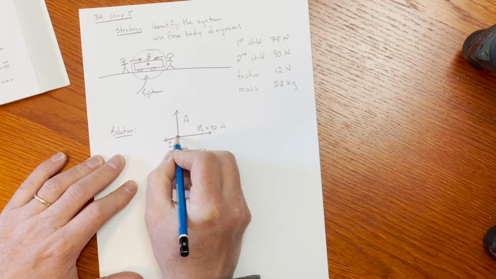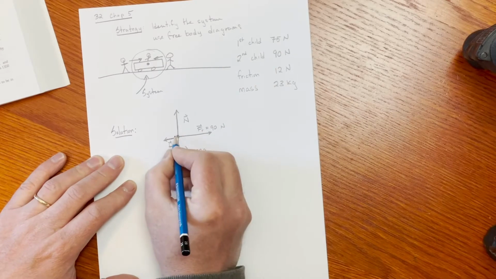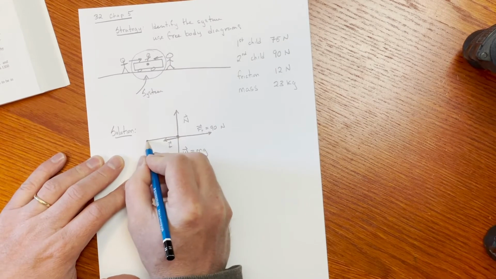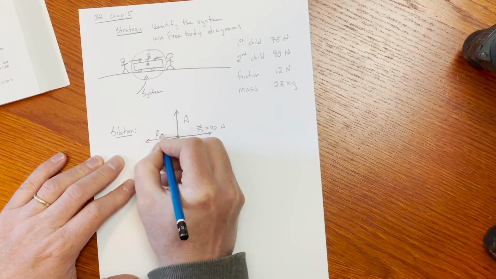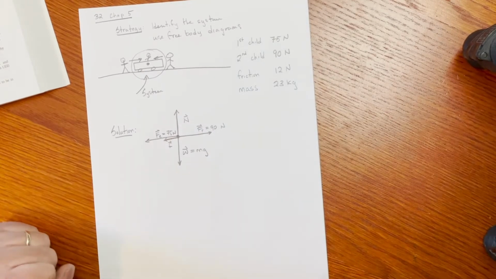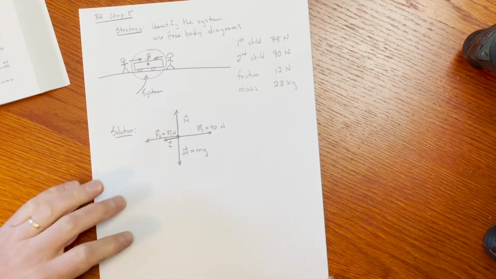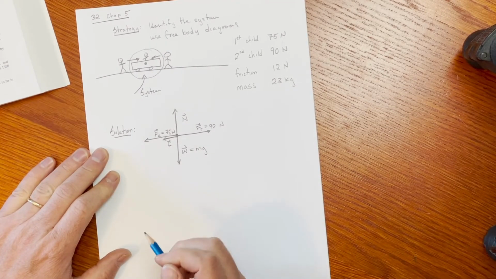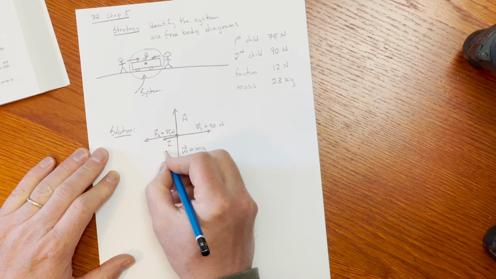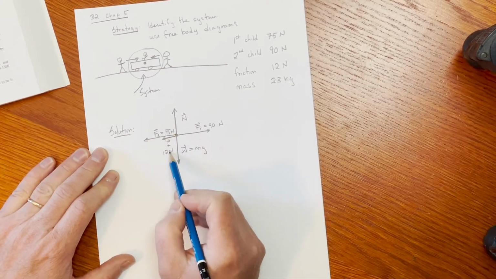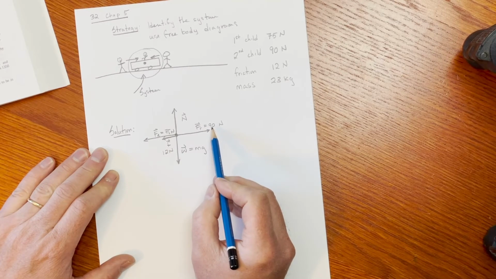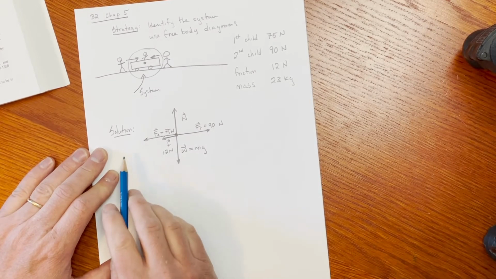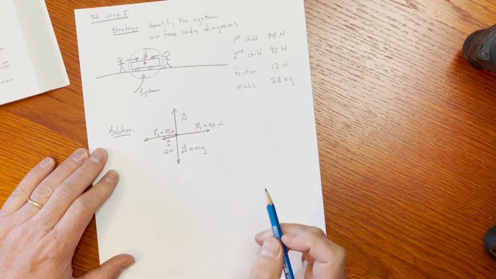And then the force from the child on the left pushes that way. We'll call that force left, and that's 75 newtons. Okay, so that gives us an idea of what our free body diagram looks like. And we know that the force of friction is 12 newtons. So that tells me that 75 plus 12 should be less than 90, and that will result in a force that's pushing the child to the right.